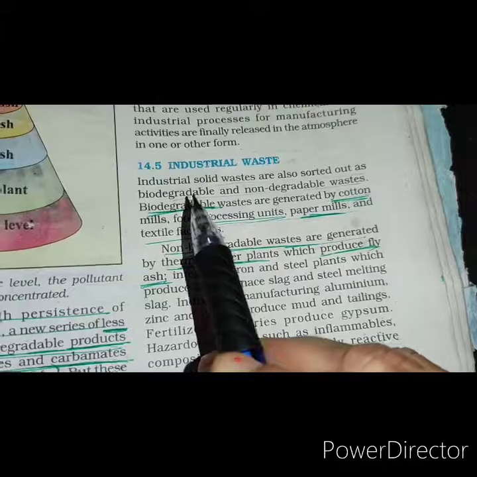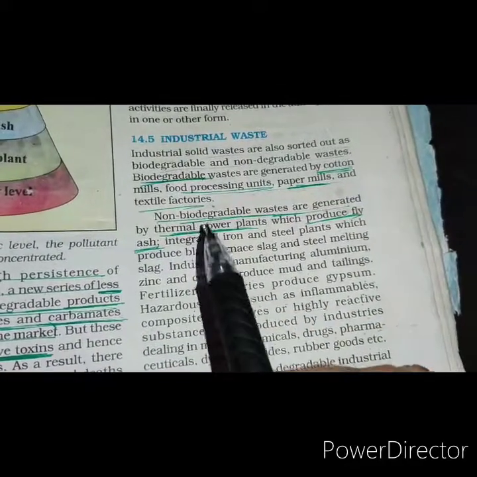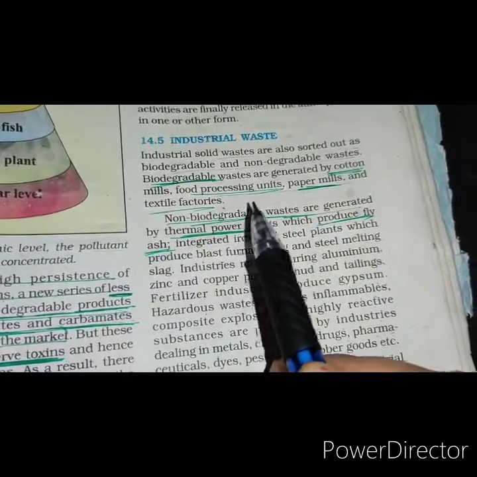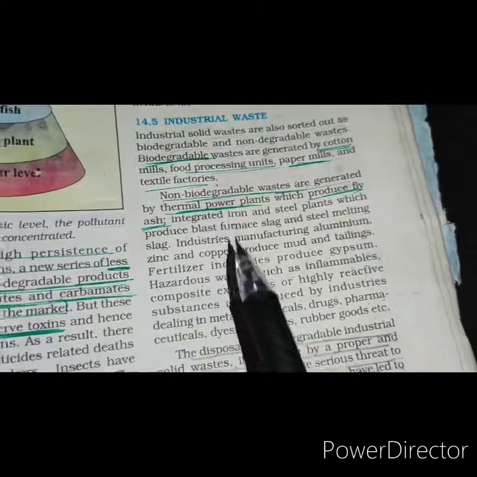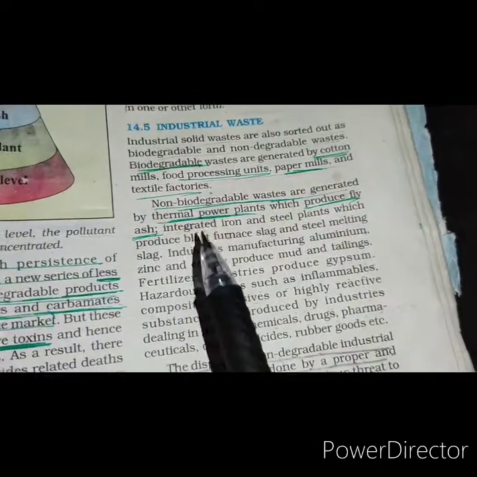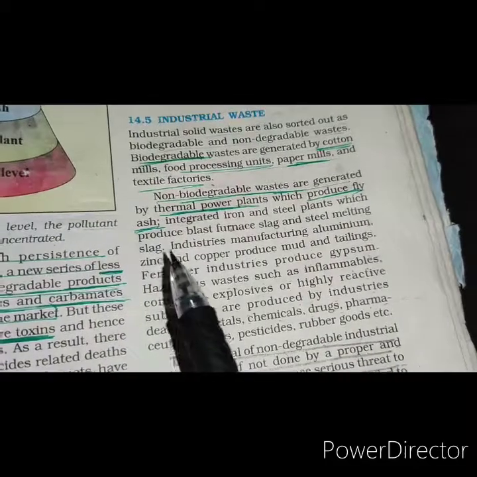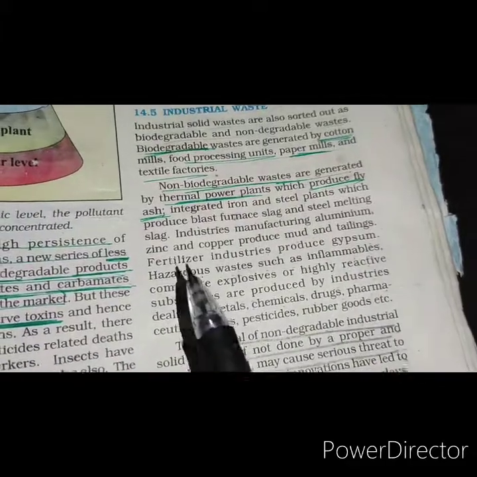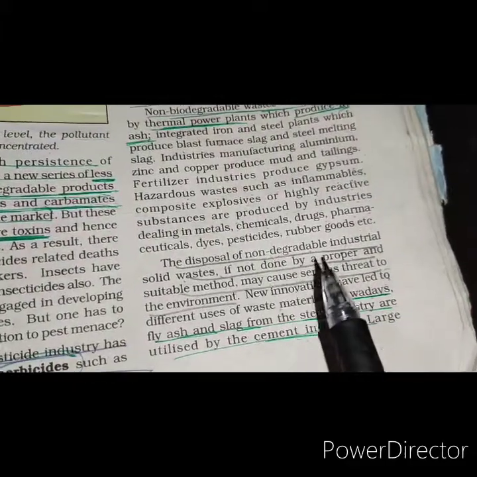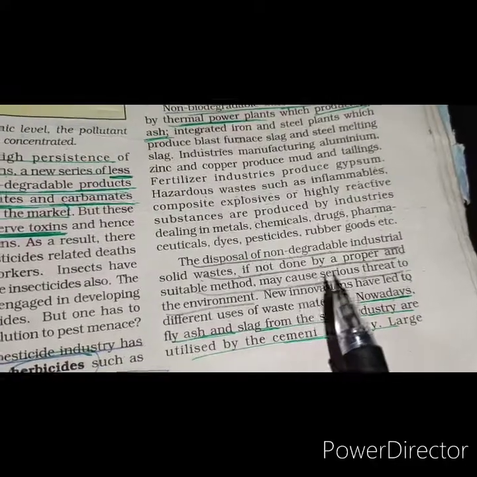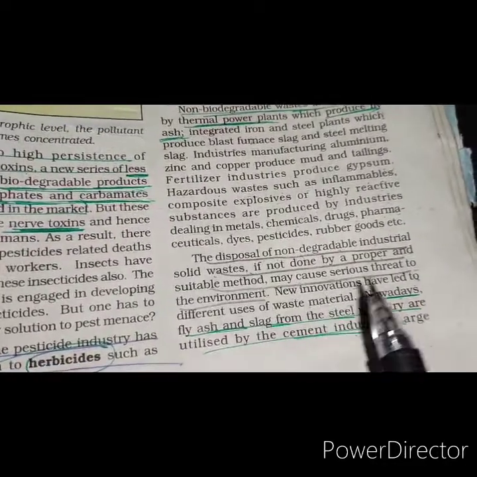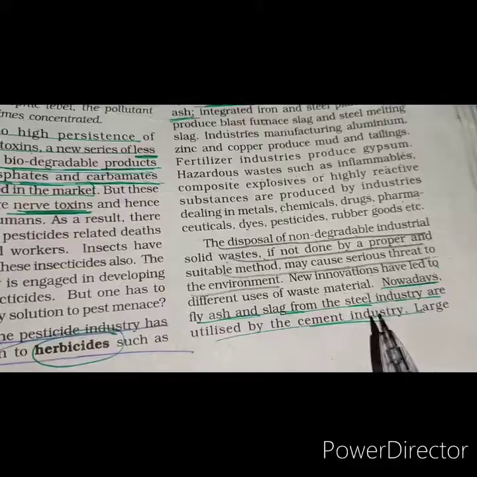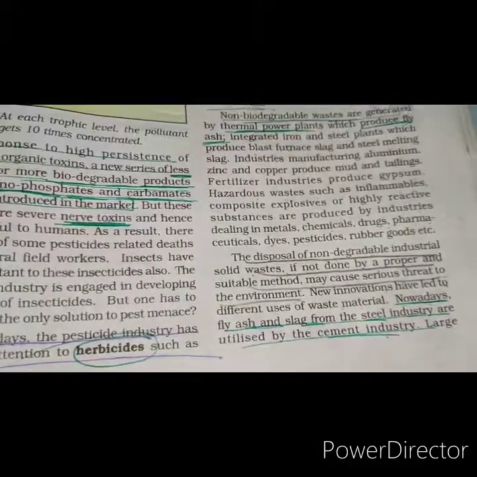Industrial waste. Industrial waste can be biodegradable or non-biodegradable. The biodegradable waste is generated by cotton mills, food processing units, paper mills and textile factories. The non-biodegradable waste is generated by thermal power plants which produce fly ash, and integrated iron and steel plants which produce blast furnace slag and steel melting slag. The disposal of non-degradable industrial solid waste, if not done by a proper and suitable method, can cause serious threat to the environment. Nowadays, fly ash and slag from the steel industry are utilized by the cement industry.